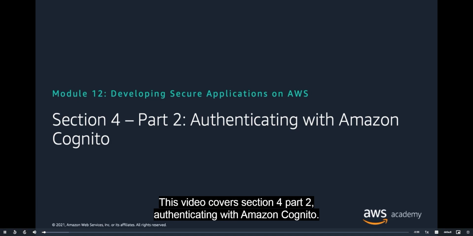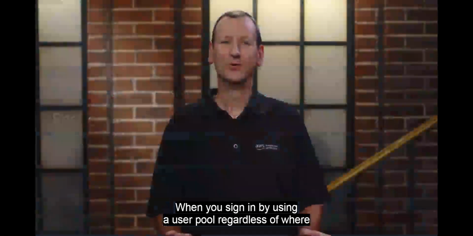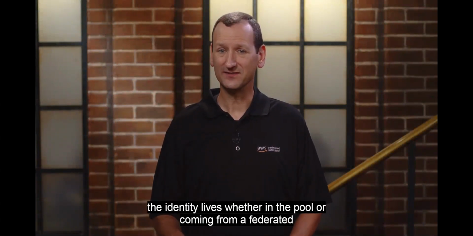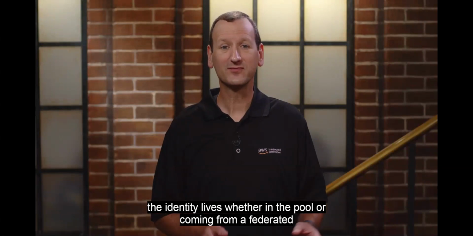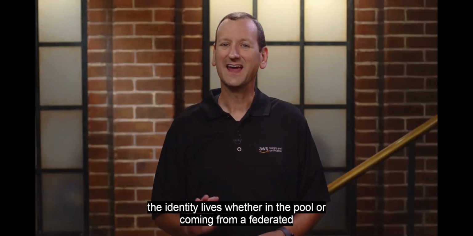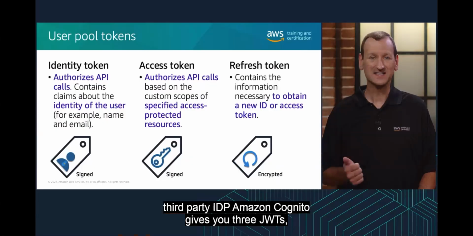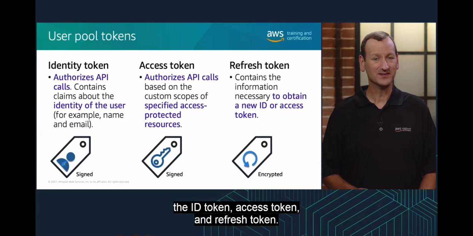Section 4, Part 2, Authenticating with Amazon Cognito. When you sign in by using a user pool, regardless of where the identity lives, whether in the pool or coming from a federated third-party IDP, Amazon Cognito gives you 3 JWTs: the ID token, access token, and refresh token.